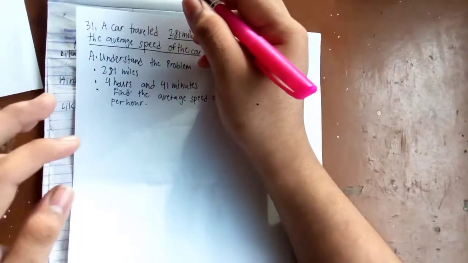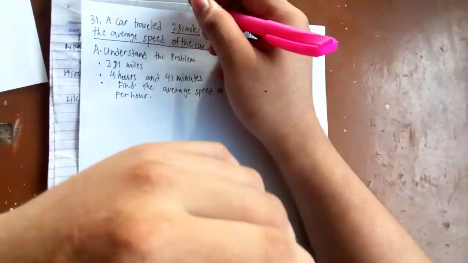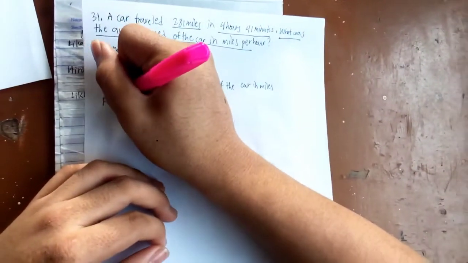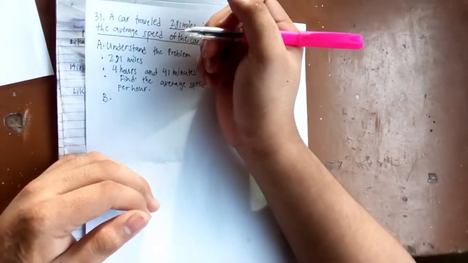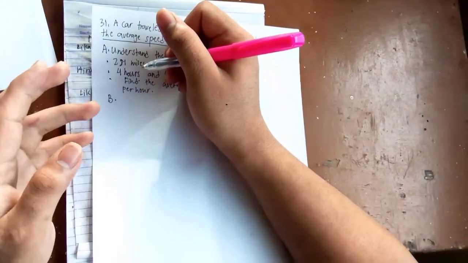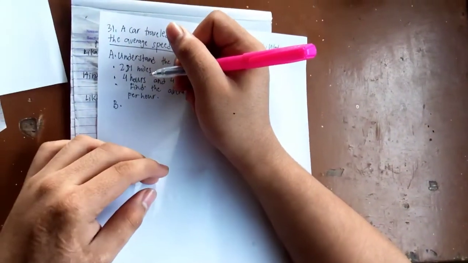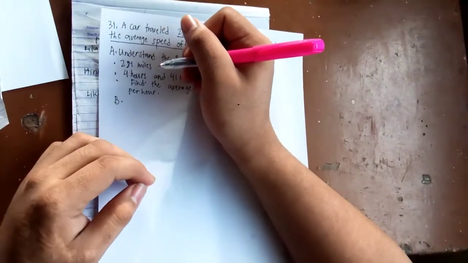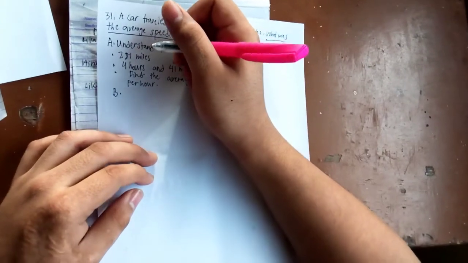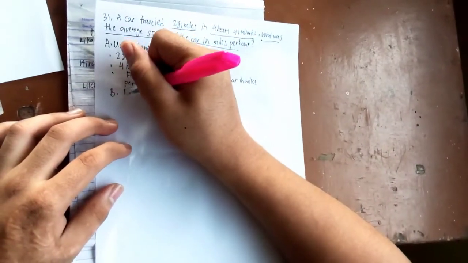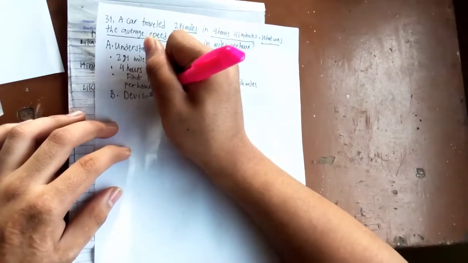So the next step in Polya problem solving is we need to devise a plan. In devising a plan, you need to pre-plan your moves, like what is the possible formula and how you will solve this kind of problem. So we need to write the devise a plan.